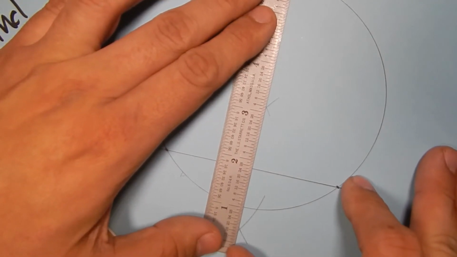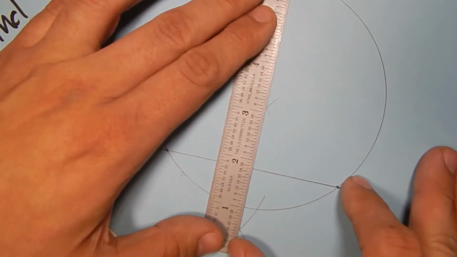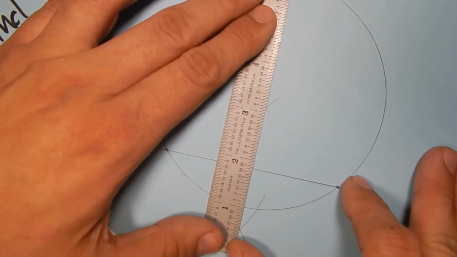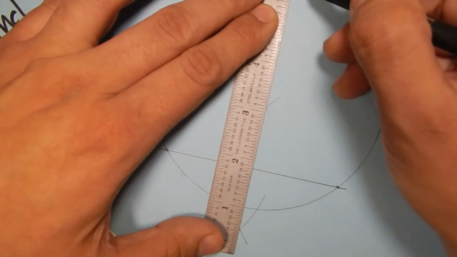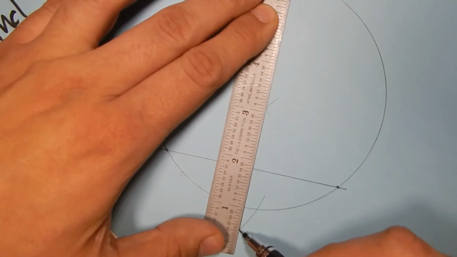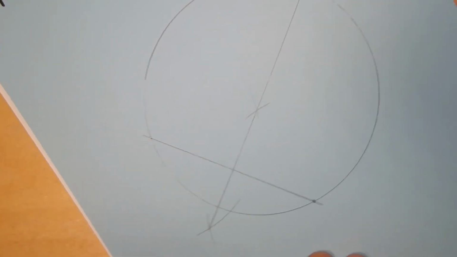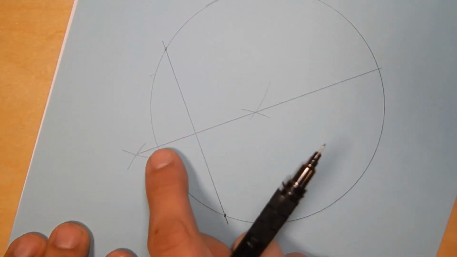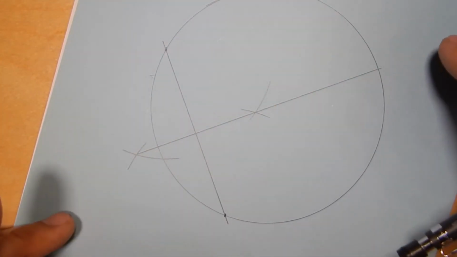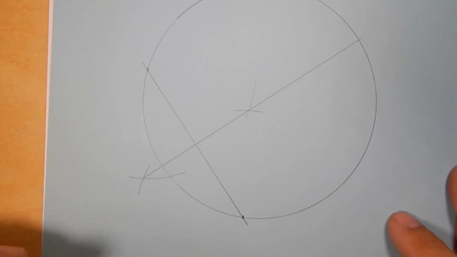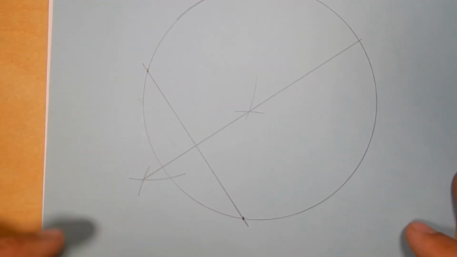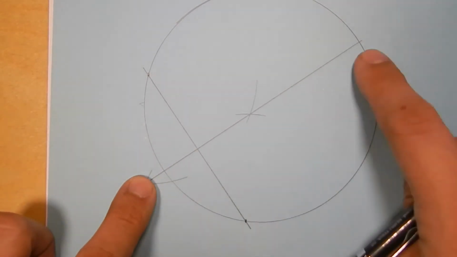And again, we want to be careful to line everything up right. So this takes a little bit of patience. So now we have this. So this line is the diameter of the circle. There's a proof for that, but we're not going to go over that today. But this is the diameter.